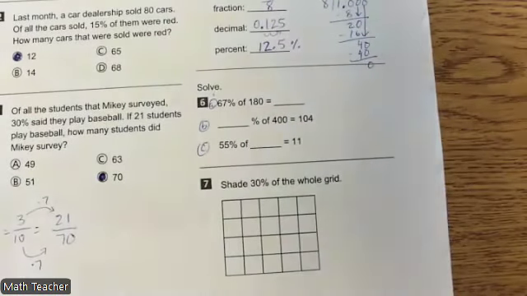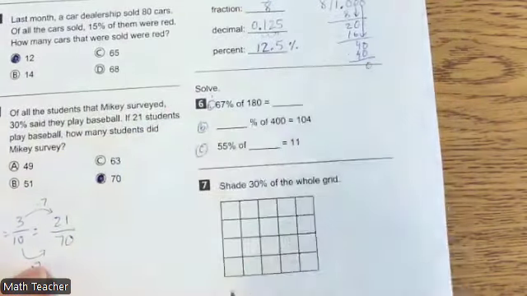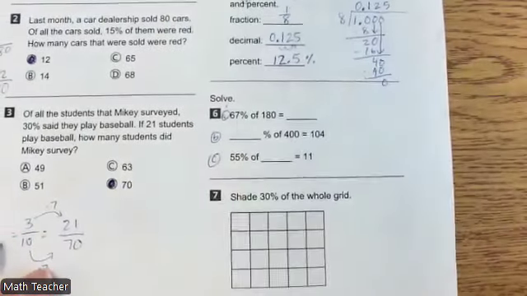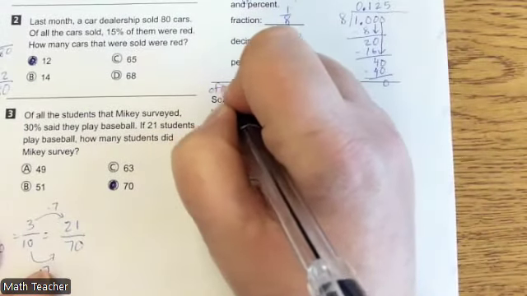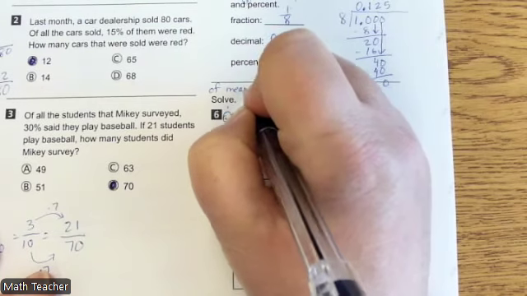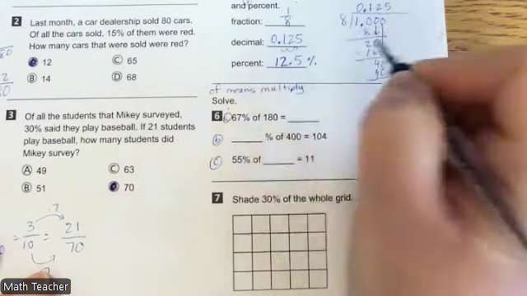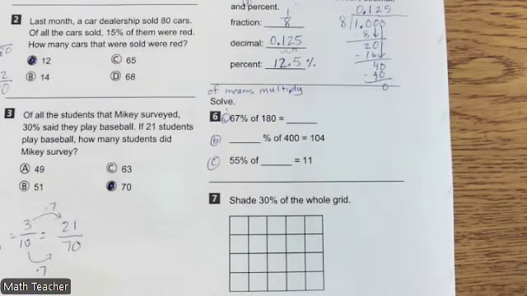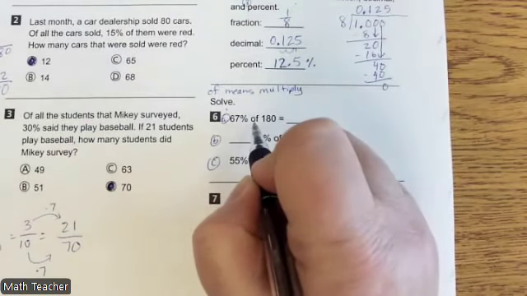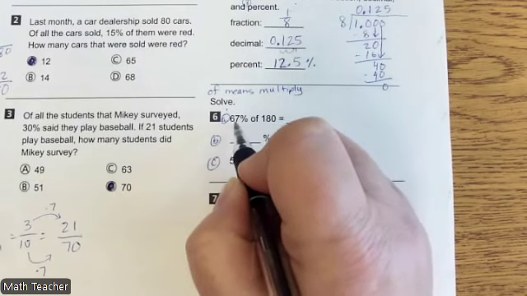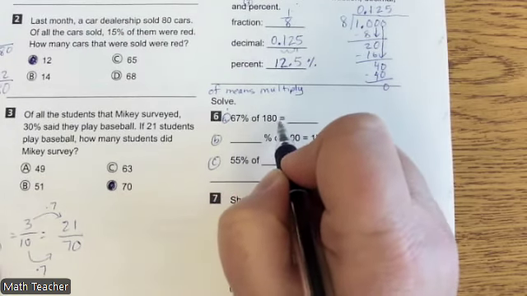So letter A says 67% of 180 is blank. So we want to remember of means multiply when we're looking at parts of a number. So let's write that reminder, of means multiply. Okay, so when we have 67% of 180, this means 67% times 180.